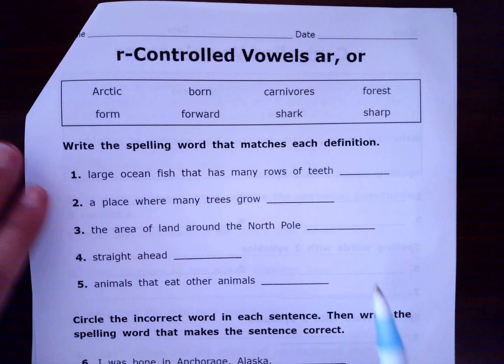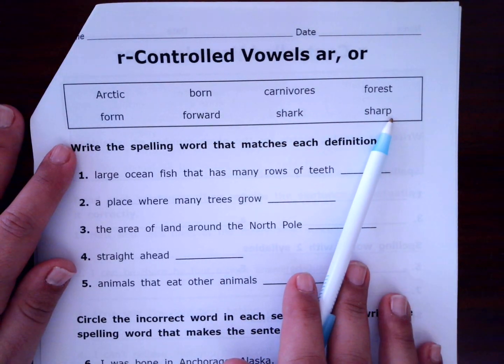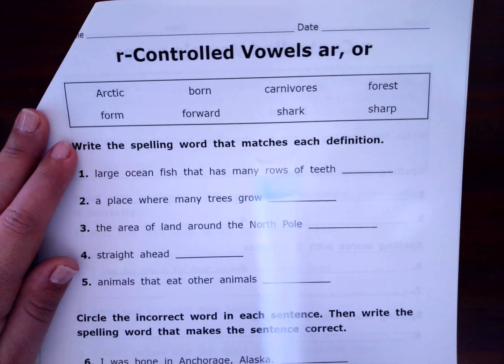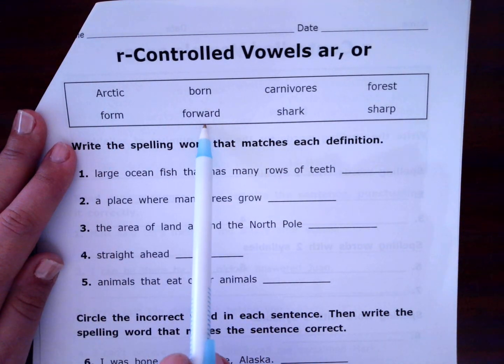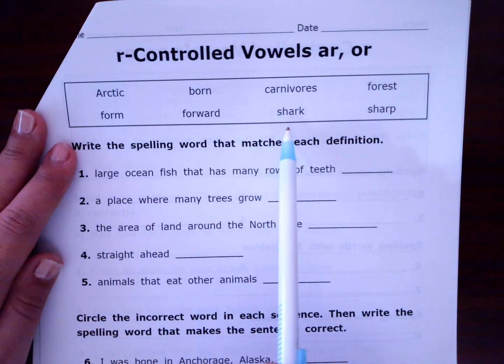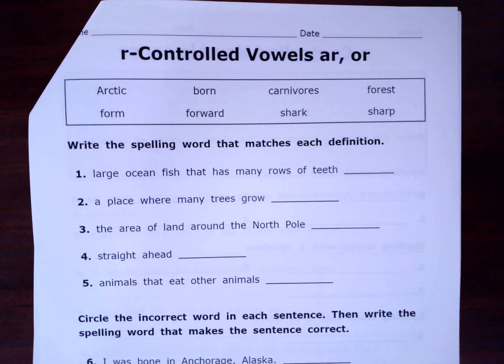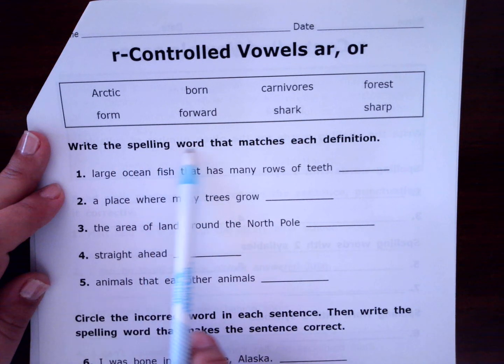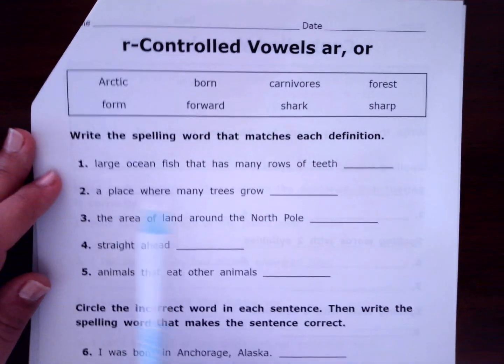So basically on each of these phonics worksheets, you have a word bank of words that you're going to use. In this word bank, we have arctic, form, born, forward, carnivores, shark, forest, and sharp. They all have that AR or OR sound. So the first set of directions say, write the spelling word that matches each definition. A definition is what a word means.